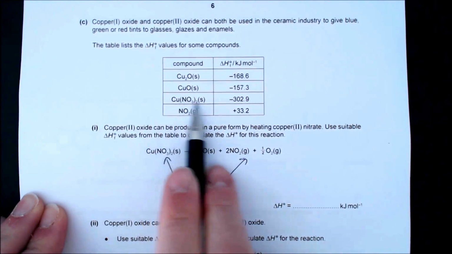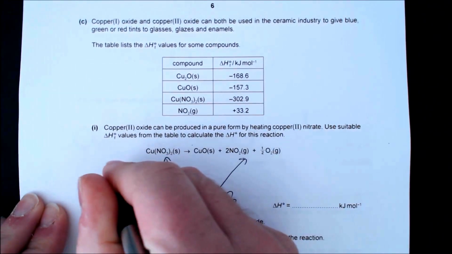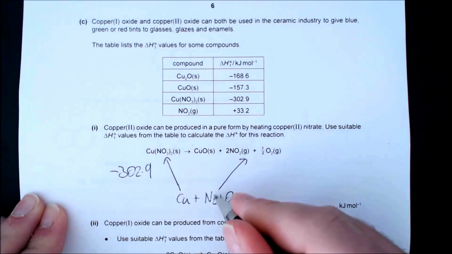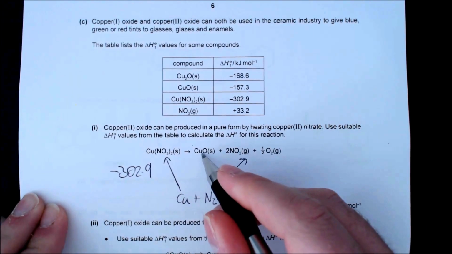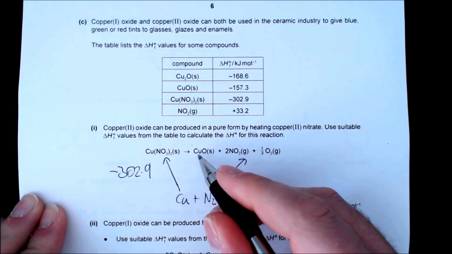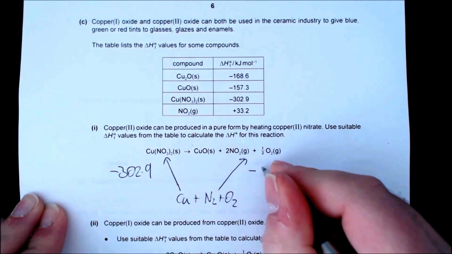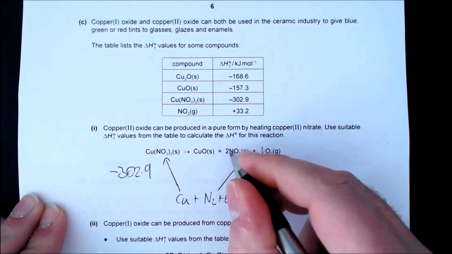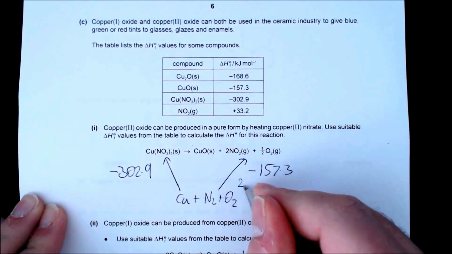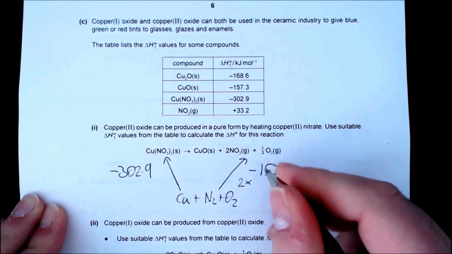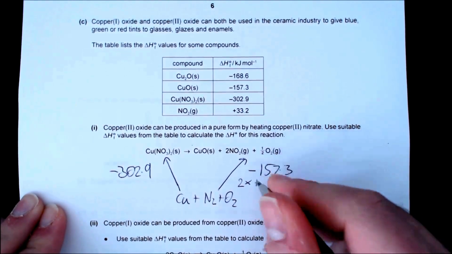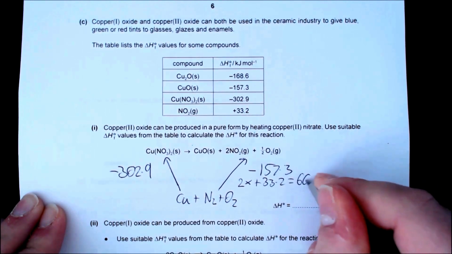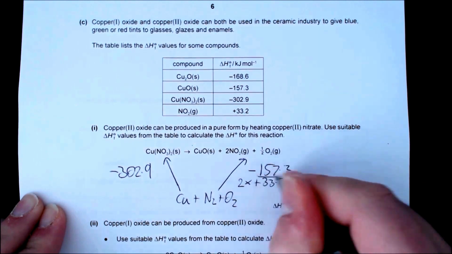So the formation of Cu(NO3)2 is minus 302.9. Okay, so here, obviously, we've only got one on that side. This one, we've got the formation of CuO, and that's going to be minus 157.3. Okay, and then we've got the formation of NO2. We have two of them though, so we need to double that. So we need to have 2 times plus 33.2, and obviously that's going to give us 66.4. So there's our two numbers there.